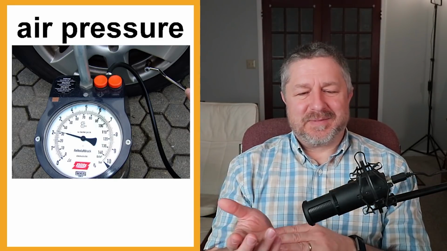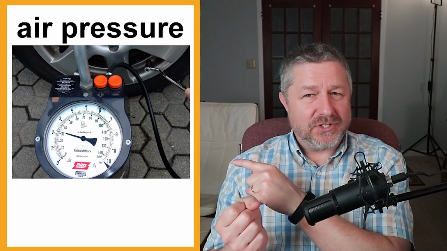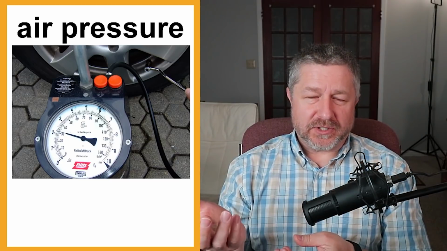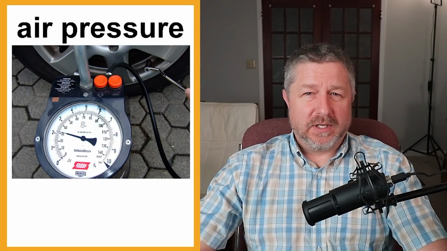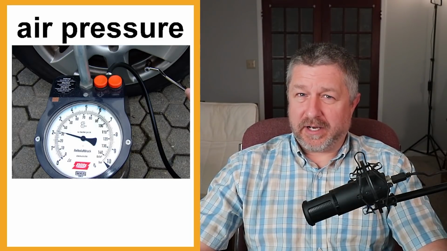But I do know this. Sometimes you use a pressure gauge to measure the amount of air pressure that you have in your tires. And it's important that it is the correct amount. If you look at the side of a tire, it will usually tell you how much air pressure you should have.